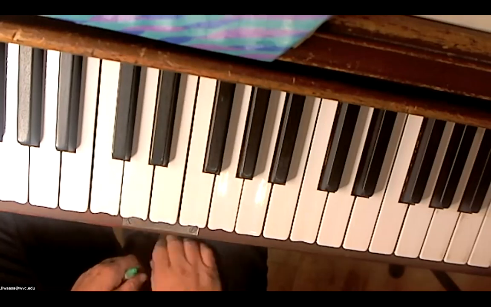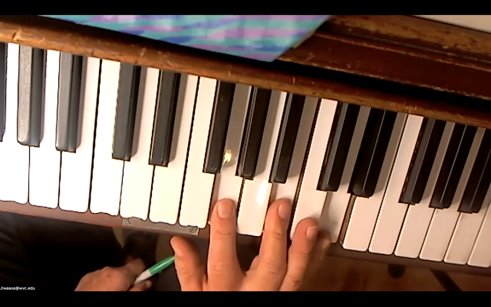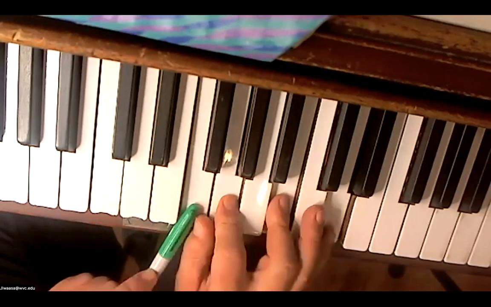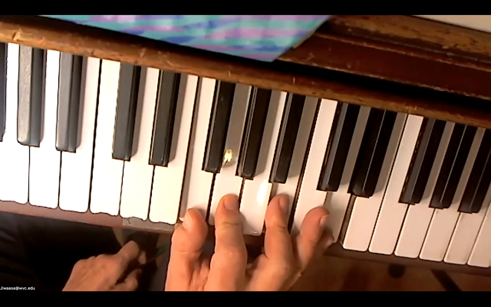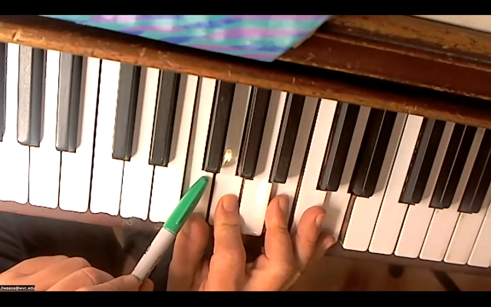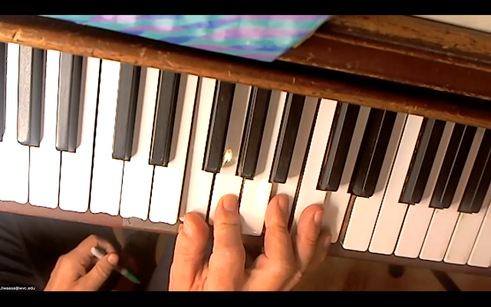But let's take a look at G. G is also a major triad, right? But if we go to our 7th, which is F, I'll give you a second there, look at my hand. How many half steps down is that? 1, 2, right? 2 half steps down because of where it lays out on the keyboard.